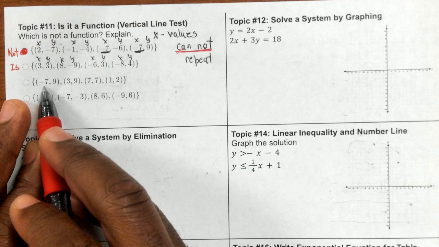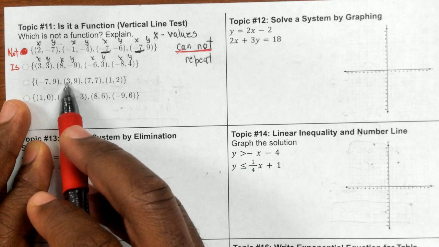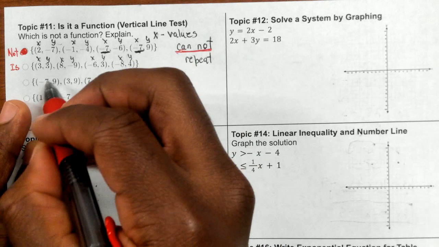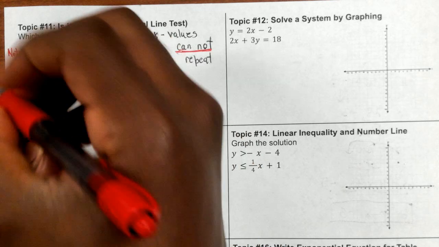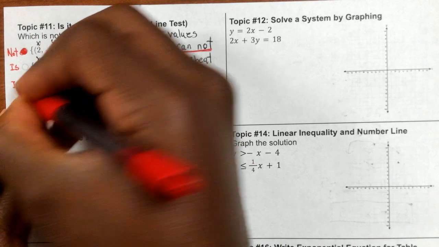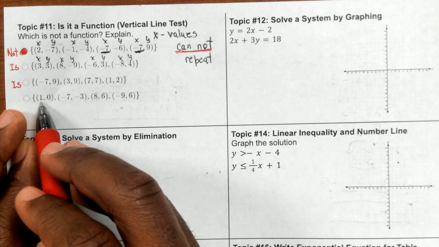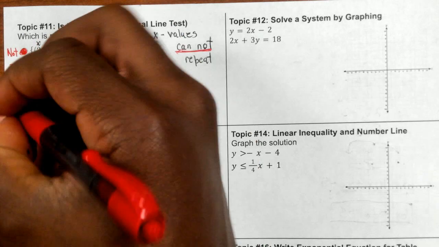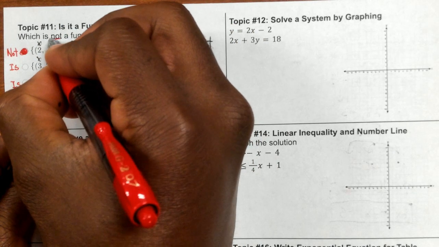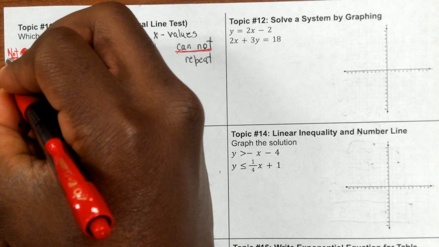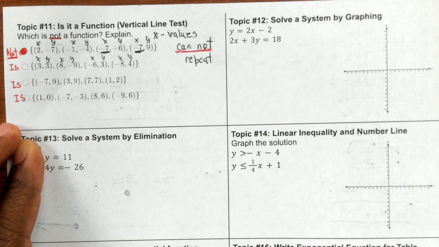All right. So here we have negative 7, 3, positive 7, 1. So negative 7 is different from positive 7. So this one is a function. Here we have 1, negative 7, 8, negative 9. Nothing repeated for the x. So this is also a function. But because we're looking for which one is not, this is the one that's not, so this is the answer. All right, so again, just like that.